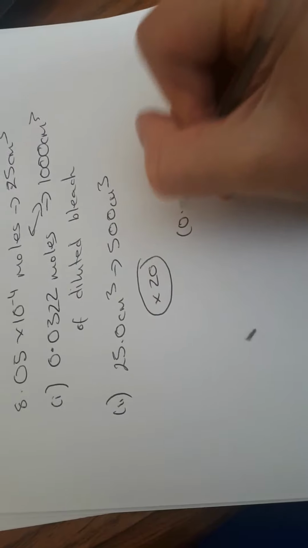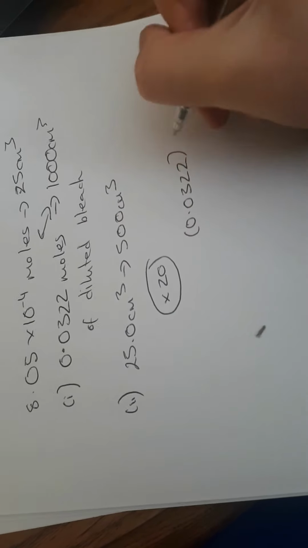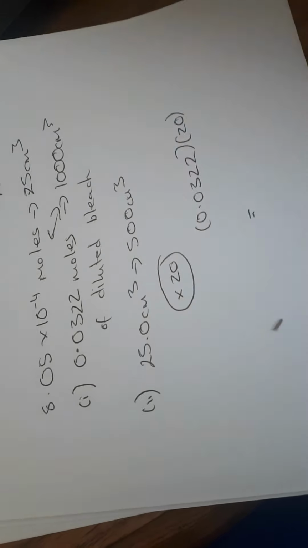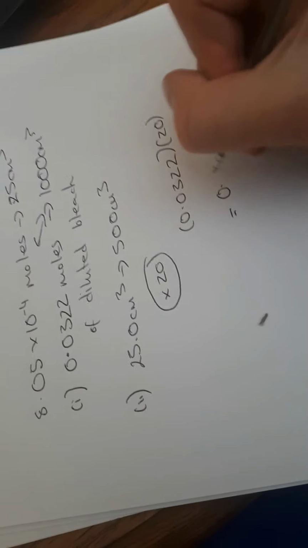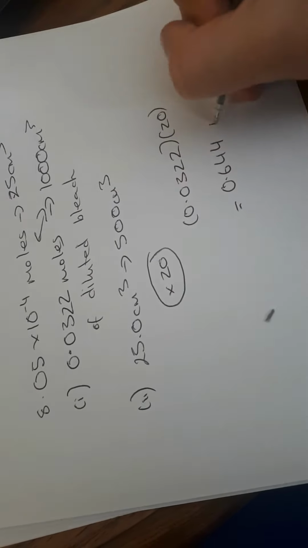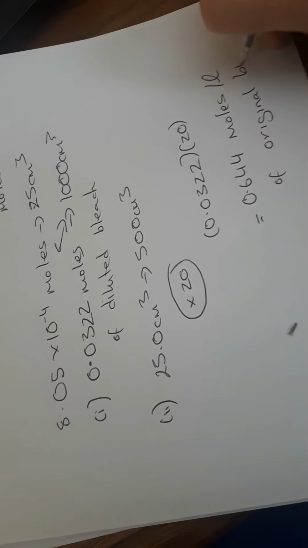So in order to get my concentration of my original bleach, I have to multiply it by what the dilution actually is. So that gives me 0.644 moles per litre of original bleach.